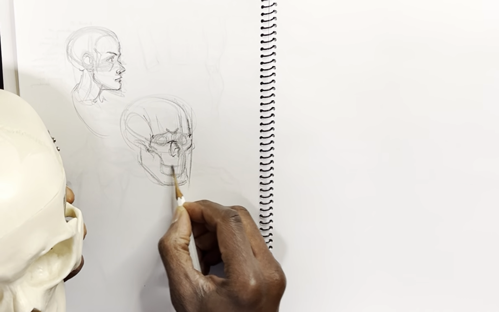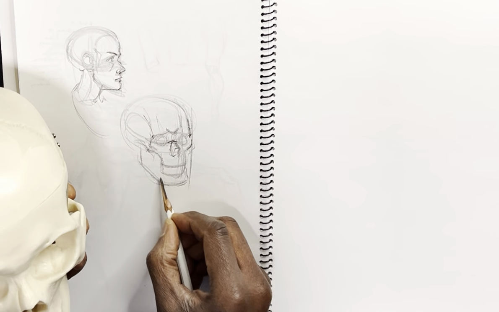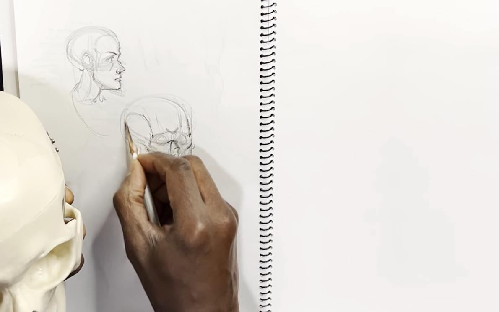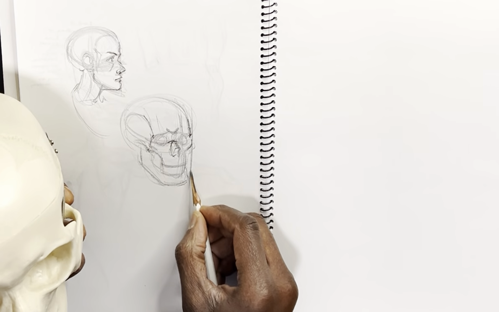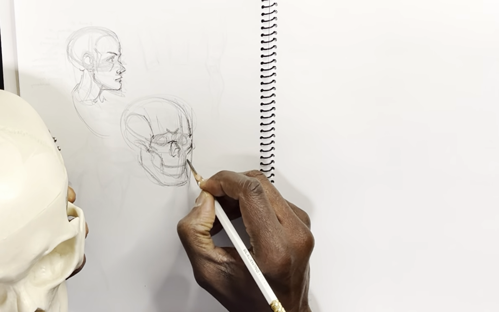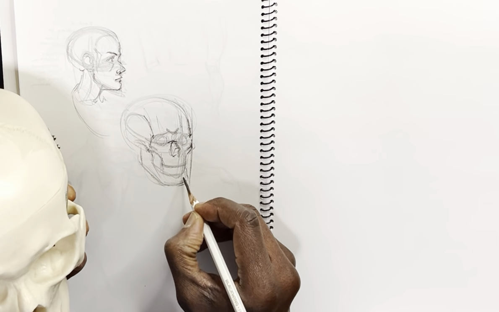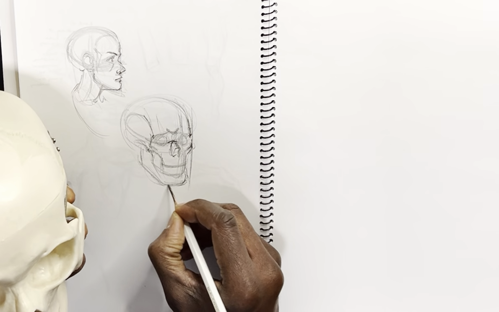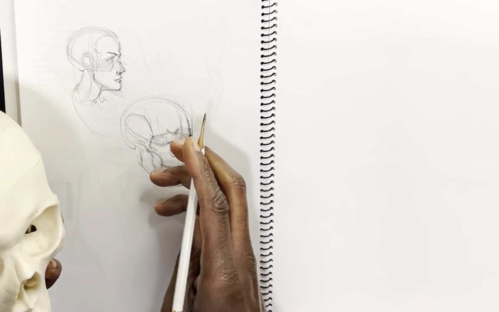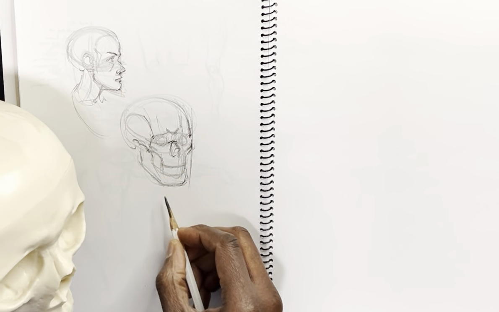Now, I'm not saying I'd like to draw a skull right now. I just want to understand all these points, their existence, so that when I draw a person, it'll have a little bit more believability.